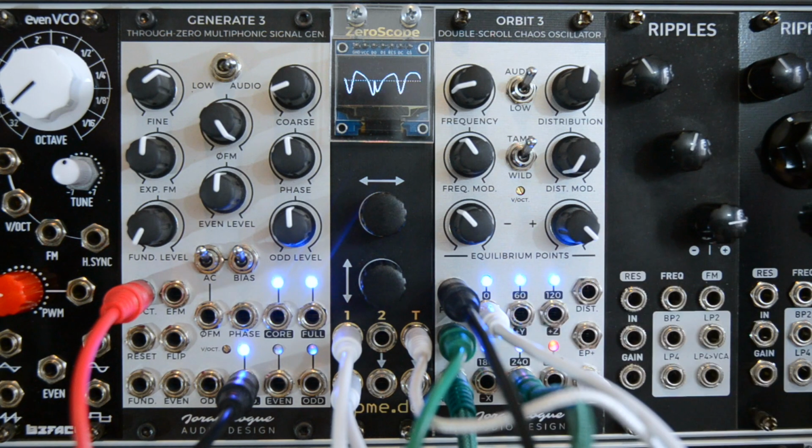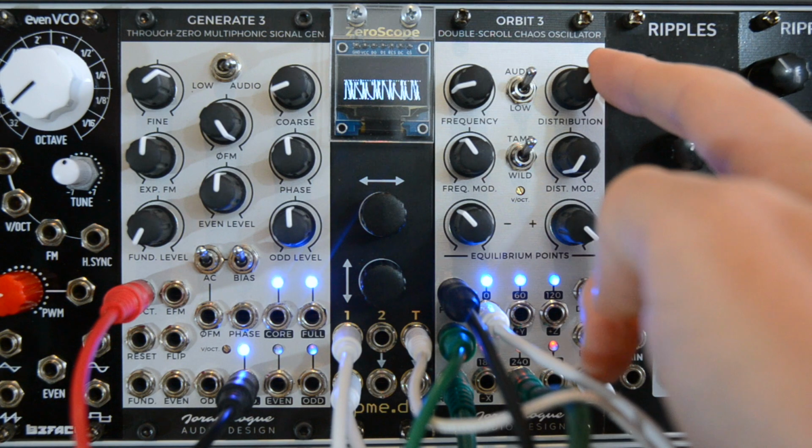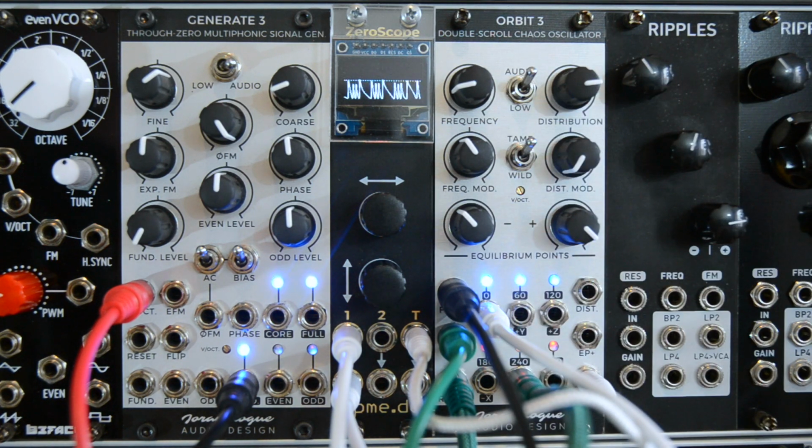So as you can see and hear, Orbit 3 isn't just a noise machine. With a little help and experimentation, it can create beauty and stability out of chaos. You can make noise if you want, but you can just as well use it as a sine, saw or pulse wave VCO to make melodies, drones, or to modulate other VCOs.